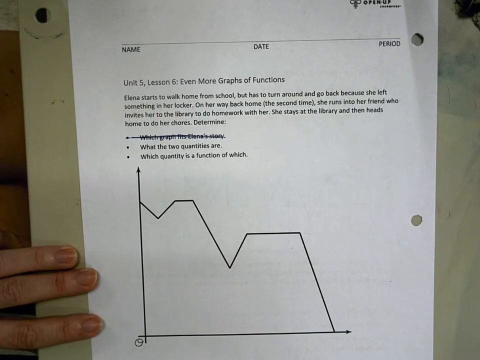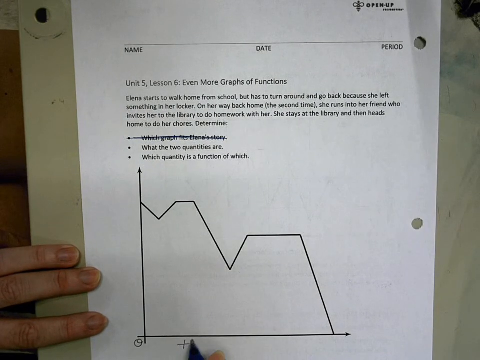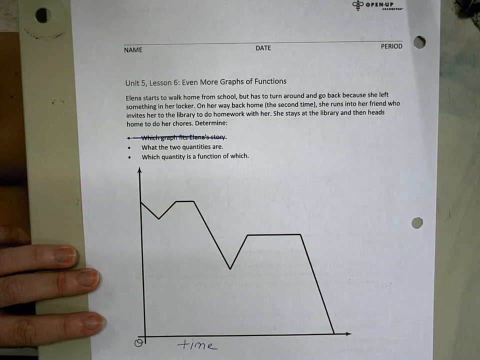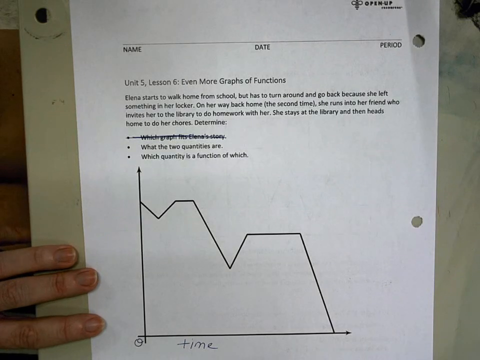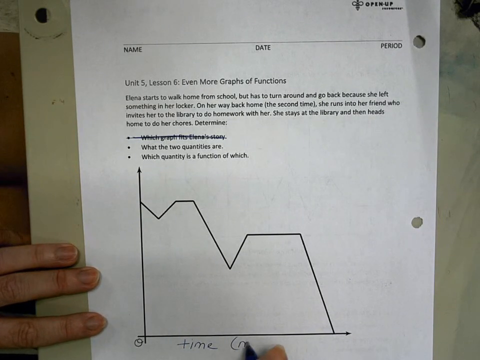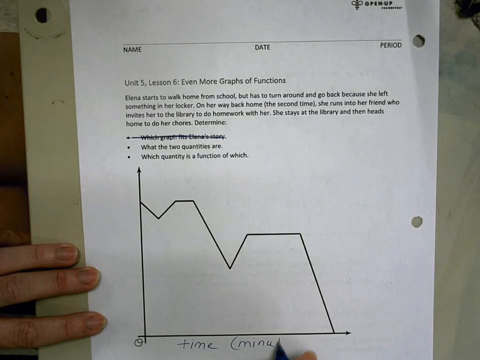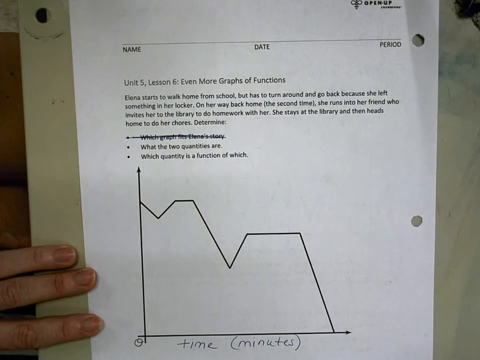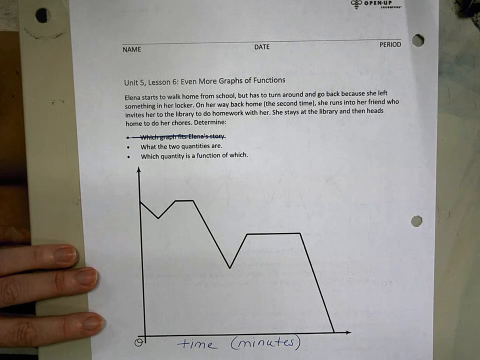So what are the two quantities? A line graph generally shows your change over time. And if we're talking about her walk home, I'm talking about time, the unit of measure that probably makes the best sense would be minutes. Her walk home isn't going to take hours, it's not going to take seconds.